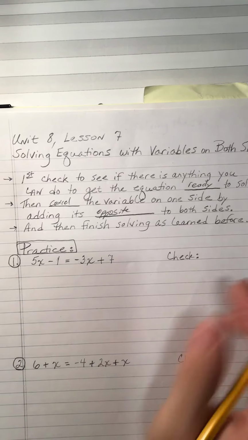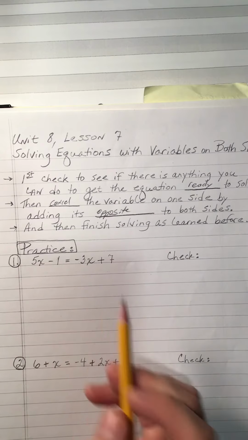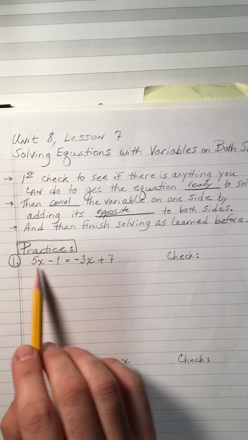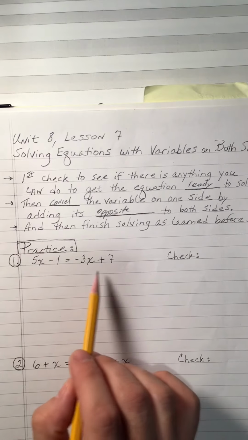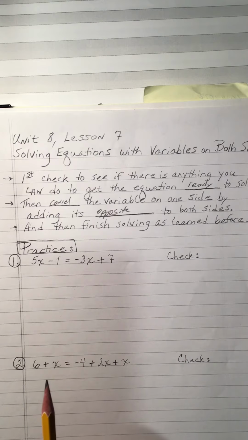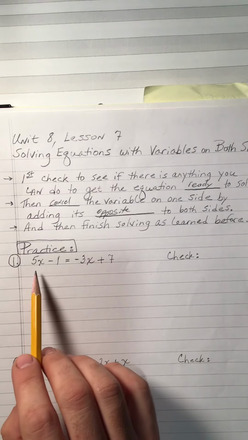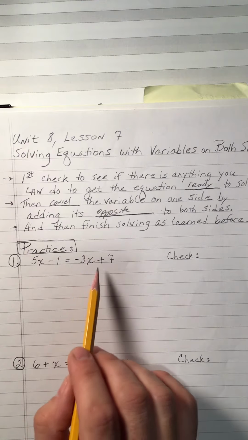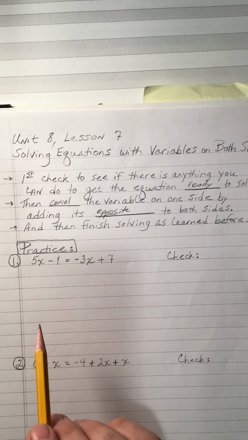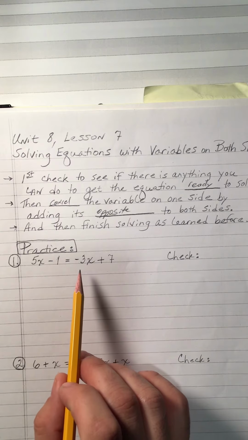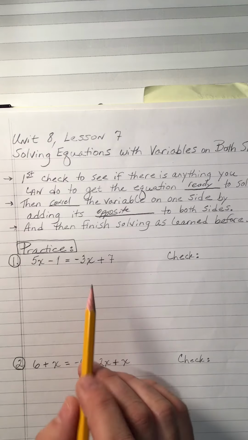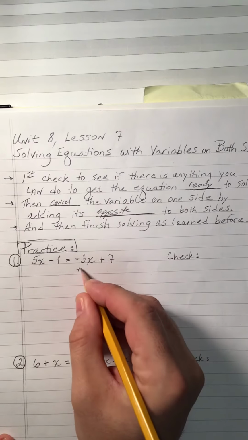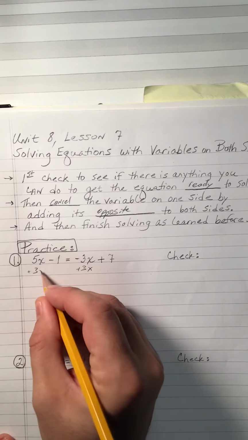If you look at number 1, we have 5x minus 1 equals negative 3x plus 7. I would combine everything first on each side, but we don't have like terms here, so I do not have anything to combine to start. I do have a 5x here and a negative 3x here. Whichever one is smaller, I want to work on that side and get rid of it. Obviously, negative 3x is smaller than 5x. So how do I get rid of a minus 3x? I'm going to do the opposite. I'm going to add 3x to both sides.